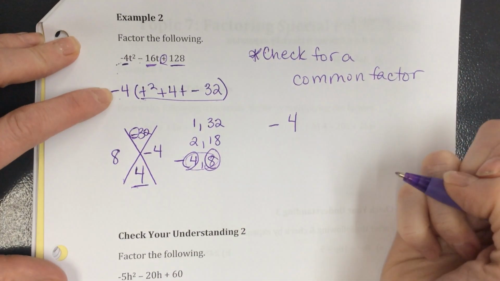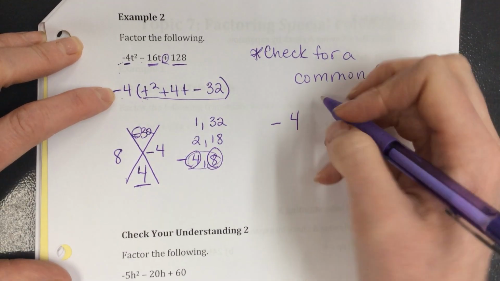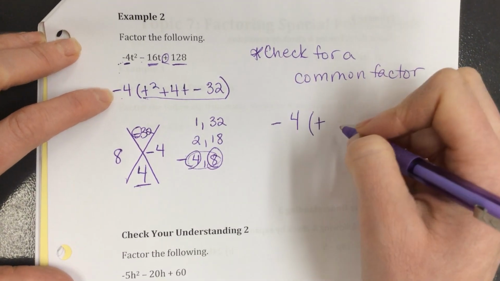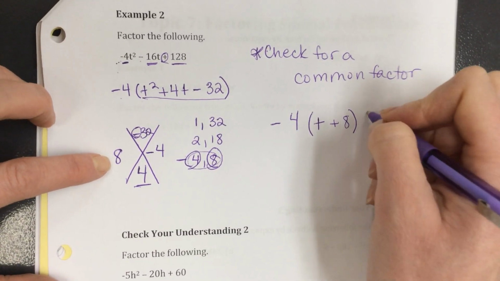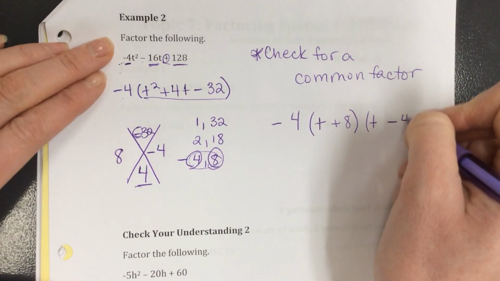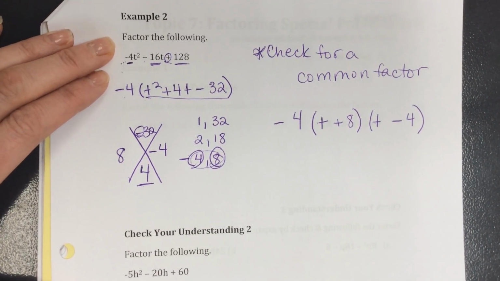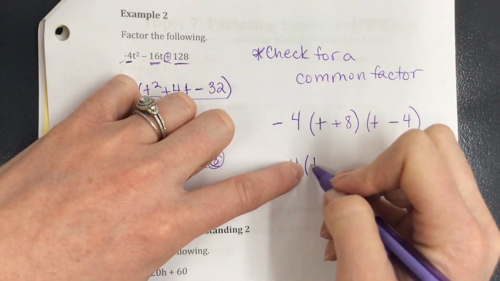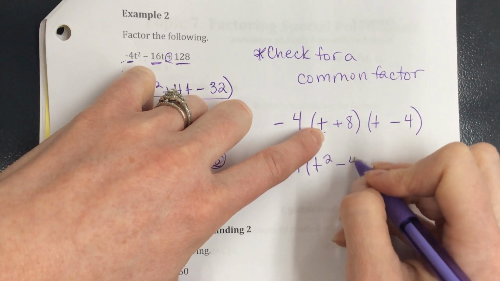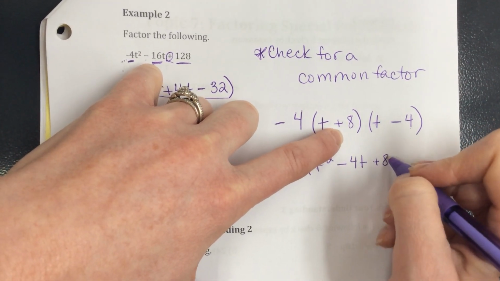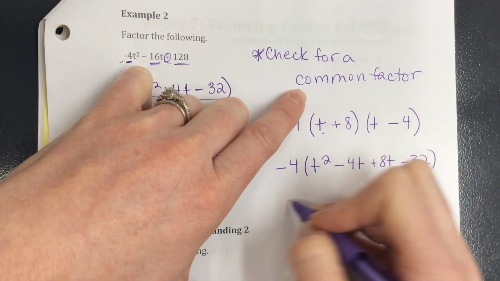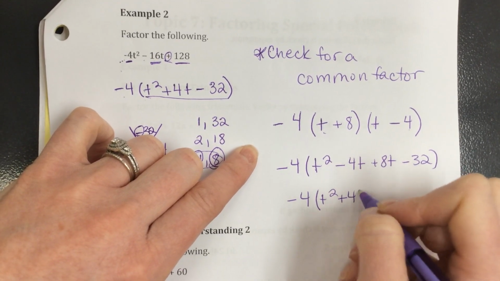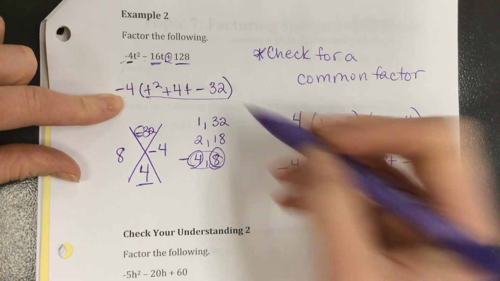So once we have that, we go ahead and do our factoring. Except for now, we're going to have this extra common factor on the outside. We can create our binomials though. So we have t plus 8 and t minus 4. So if you went ahead and did that, you'd see -4, you'd go ahead and do these, t squared, t times -4 is -4t, plus 8t minus 32, and we'd have -4t squared plus 4t minus 32, which is what we have there.